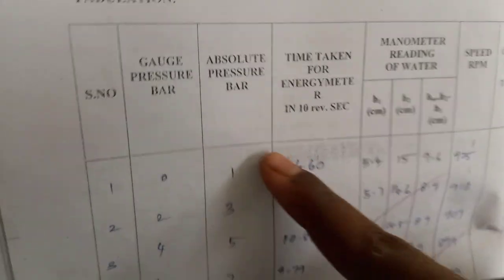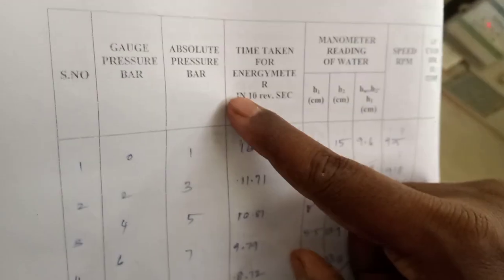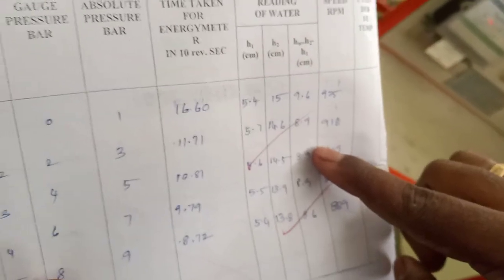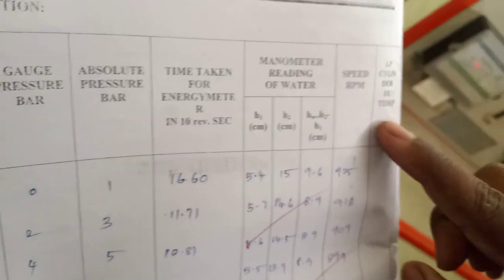We take the gauge pressure, absolute pressure, time taken from the energy meter, manometer reading, speed of the air compressor, and the LP cylinder inlet and outlet temperatures. These will be taken here.